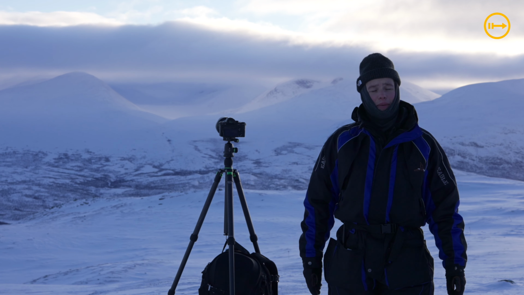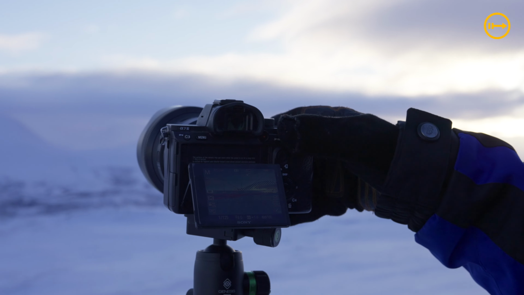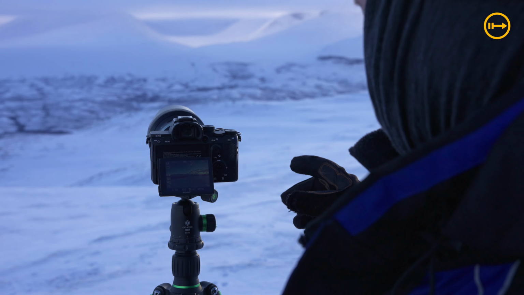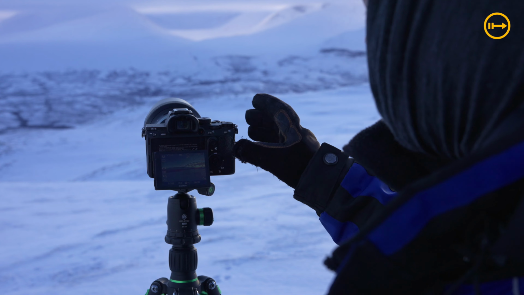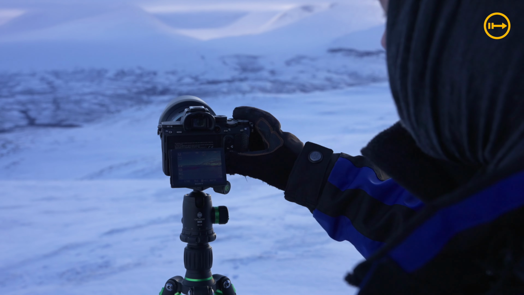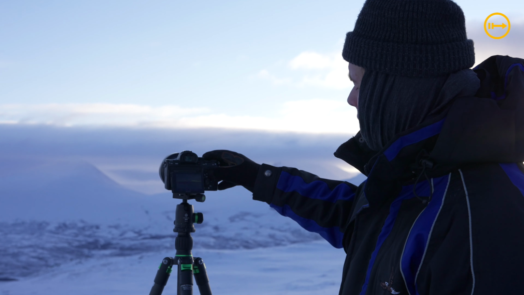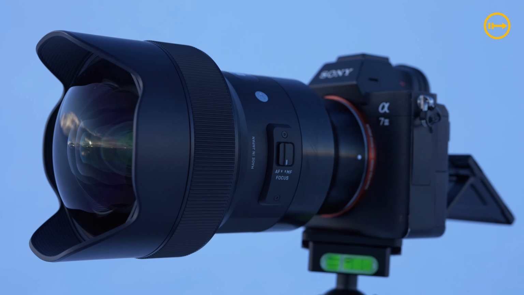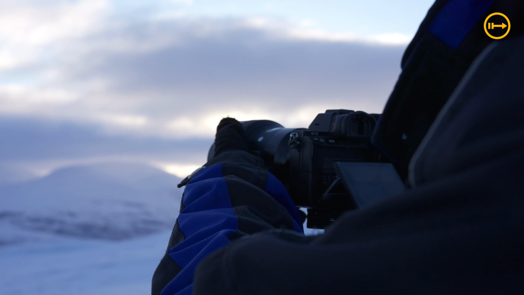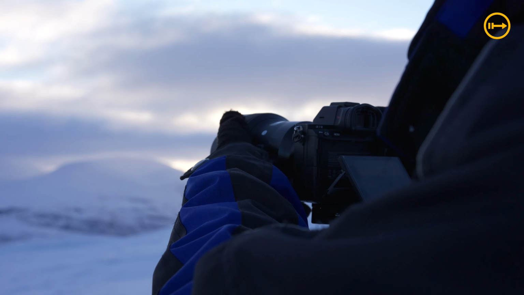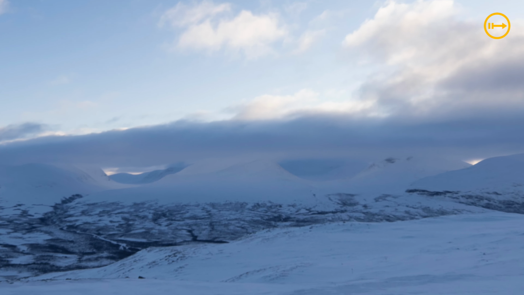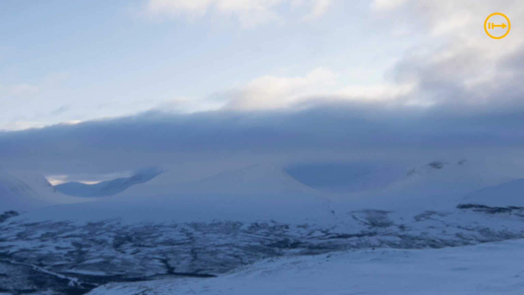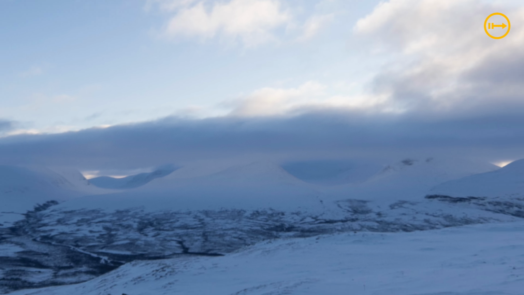So now it's time to get a bit technical. I'm setting up the self-timer to 2 seconds to avoid small vibrations from pressing the shutter release button. I'm putting the camera in fully manual mode, manual exposure and manual focus. Then I'm opening up the aperture to its maximum opening. This lens goes to f1.8. And then I pull the focus to infinity, and then I take it back until the mountain range is sharp. There we go.